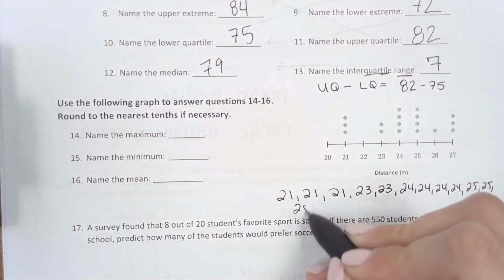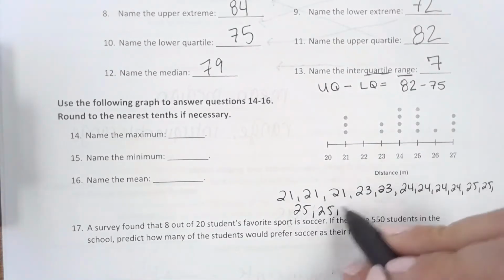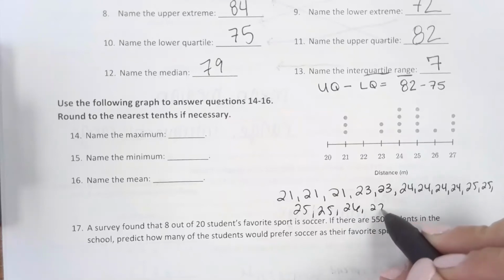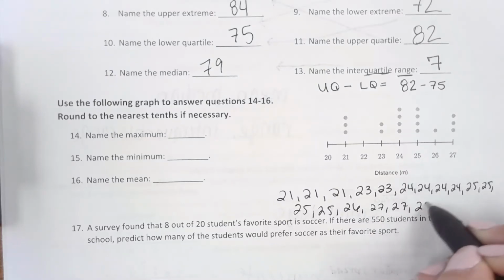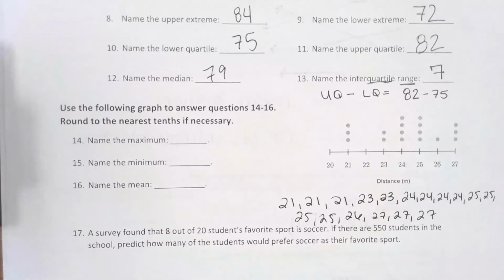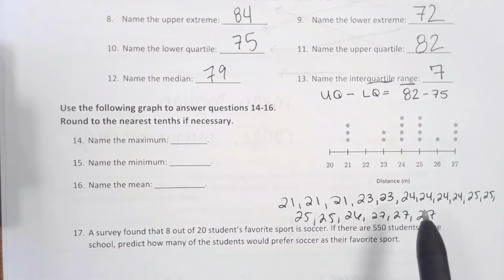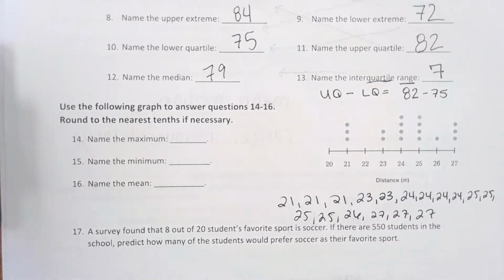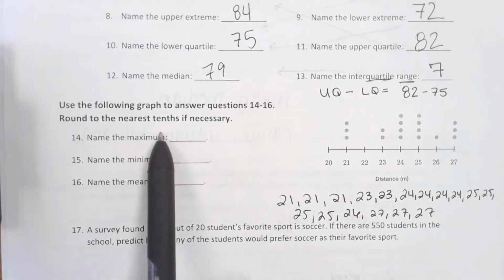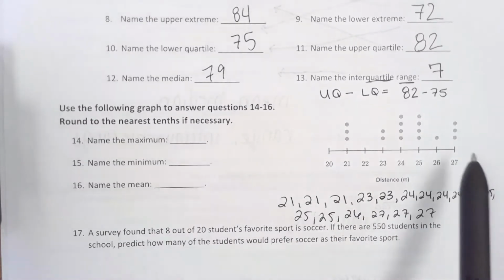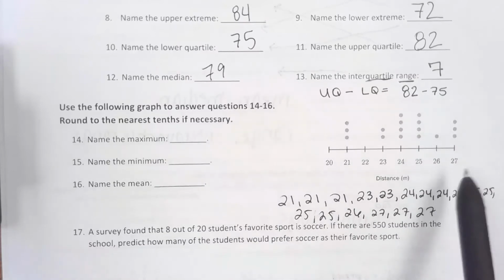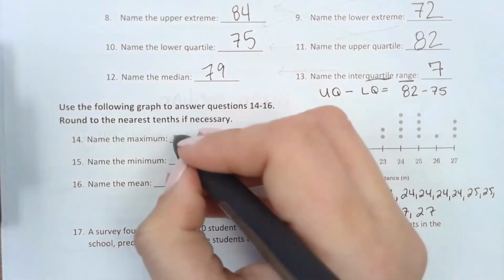And I ran out of room, so I'm going to go down here. We have 1 26 and we have 3 27s. So instead of writing out all of these numbers, it looks a lot nicer whenever you create a dot plot. So that's why we have dot plots, is to make numbers look nicer, especially when you have a lot of the same numbers. Okay? So name the maximum number. What's the biggest number that we have here? Well, the biggest number that we have is 27, so that's your maximum.